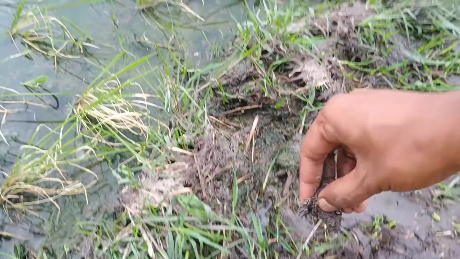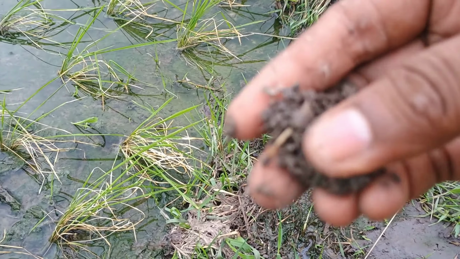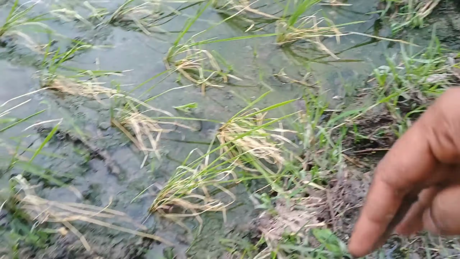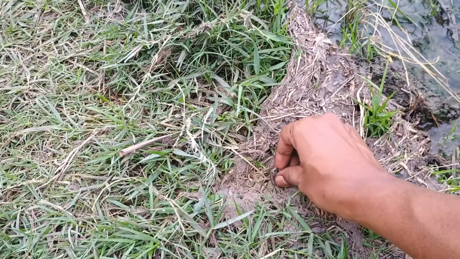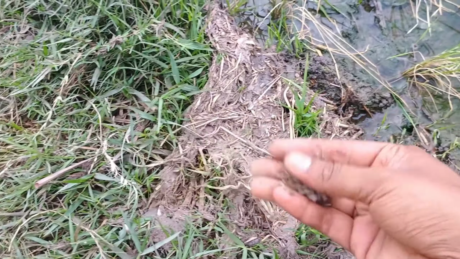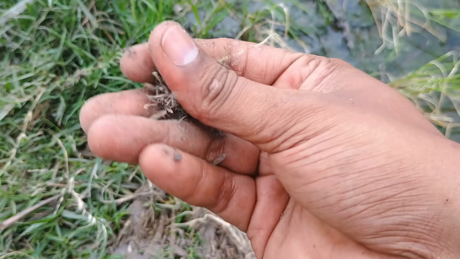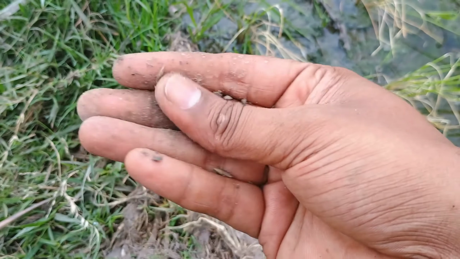The soil is wet. And this soil is dried up. It is easy to crush. This soil is dried up.